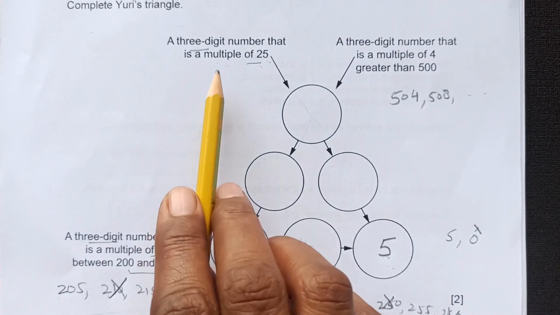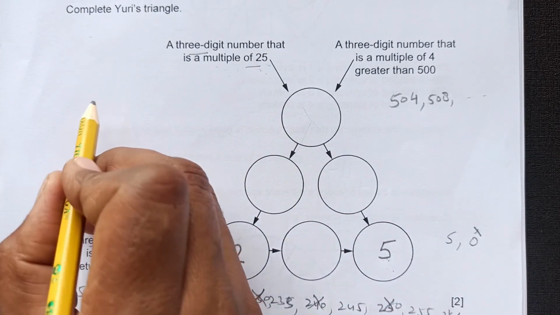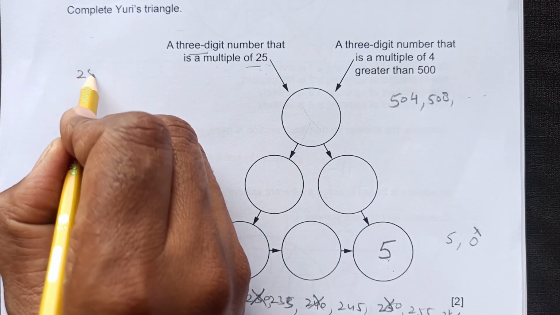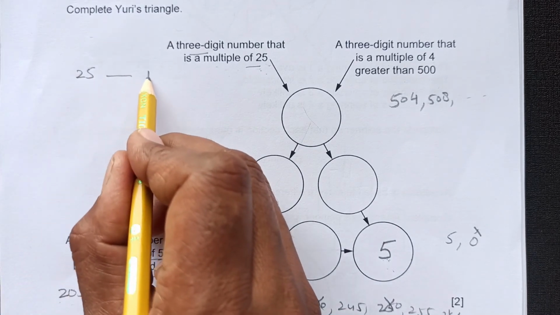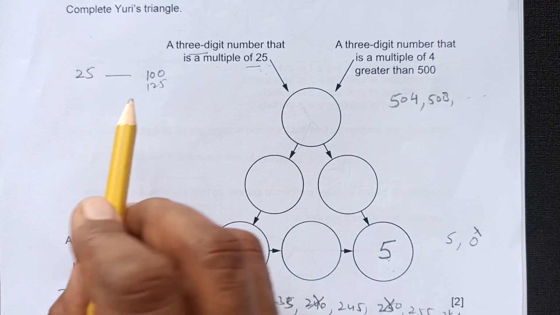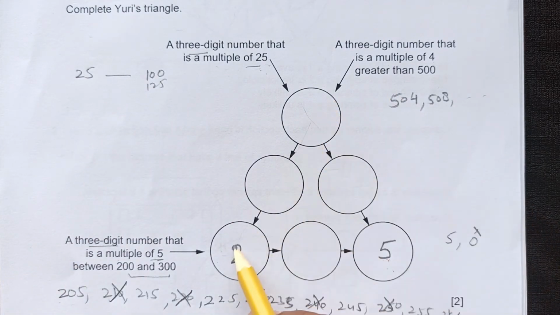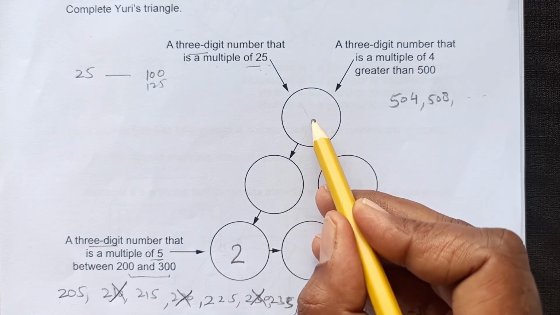Now a 3-digit number that is a multiple of 25. Multiples of 25, 3-digit numbers, start from 100, 125. And it should be more than 500, because this side should go more than 500. So we should have a number more than 5 here.